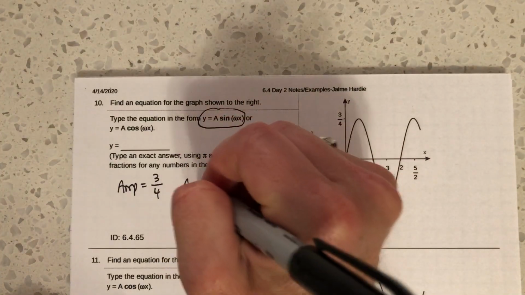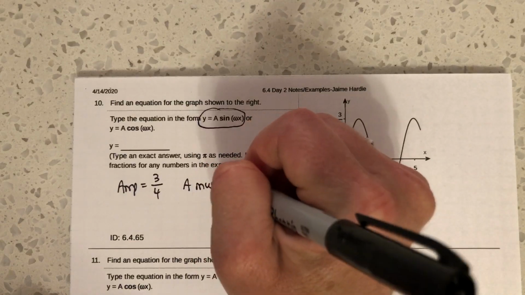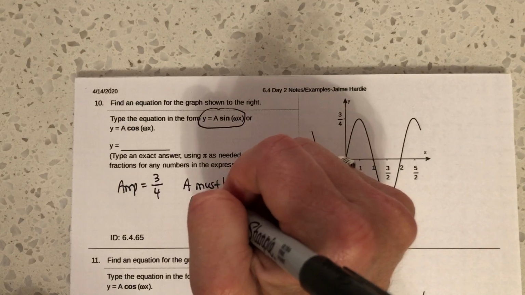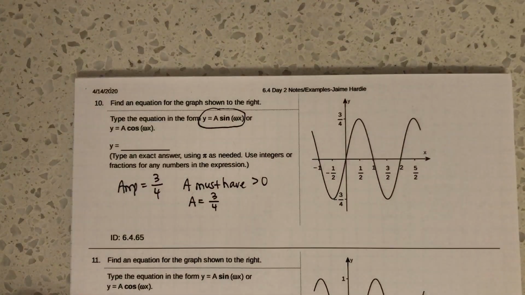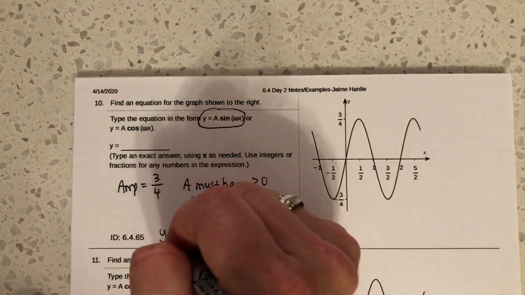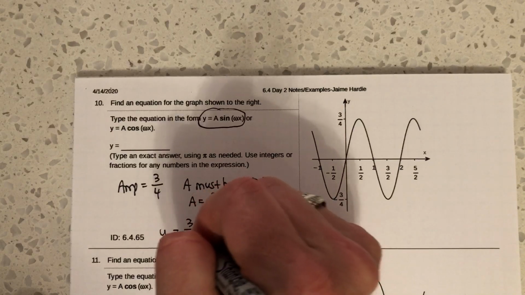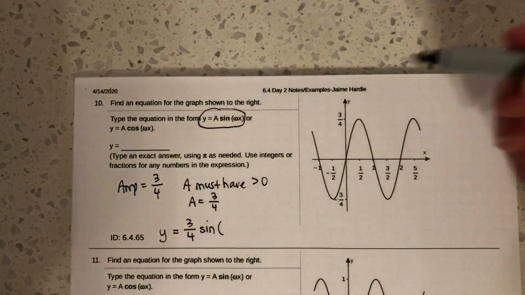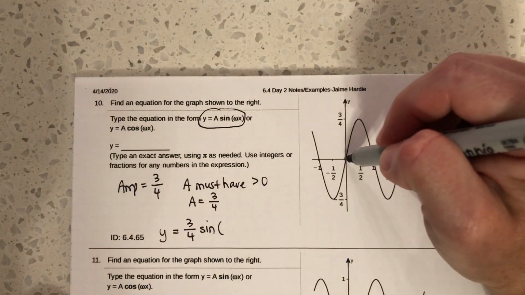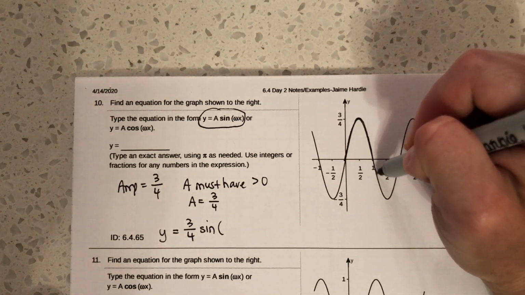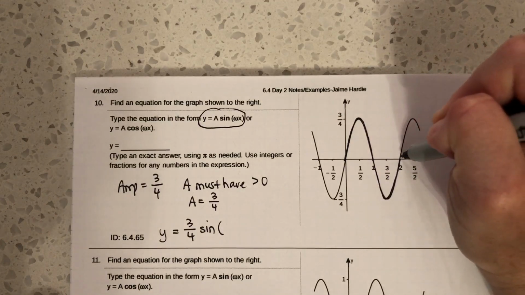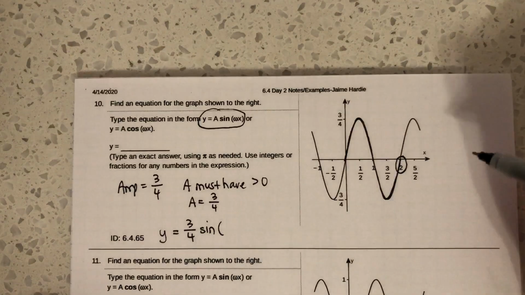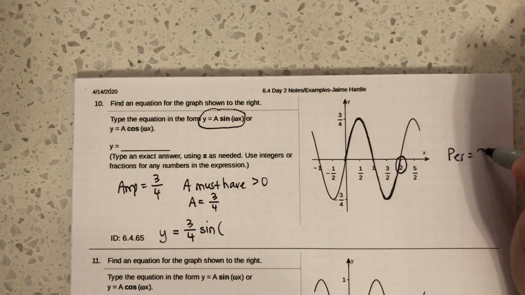So that means A must have been greater than 0. So that means A equals positive 3/4, not negative 3/4. So now I know my equation is looking like this. y equals positive 3/4 times the sine of, well, who's my omega? Well, guys, look at the time it takes to create one sine wave. I go up, I go down, I'm back where I started, right there. It took 2 units to create one sine wave. So your period is now 2.